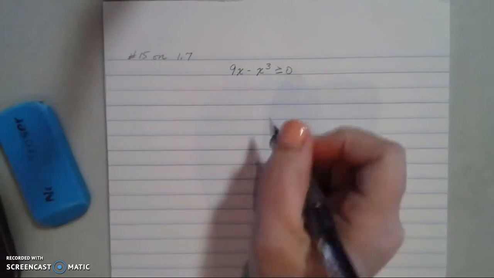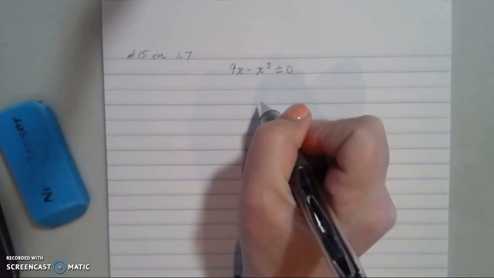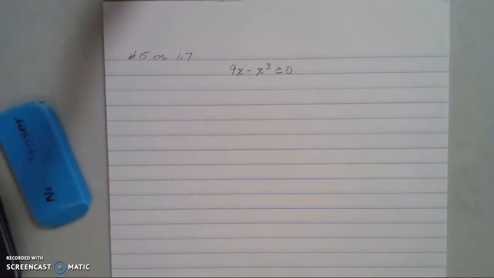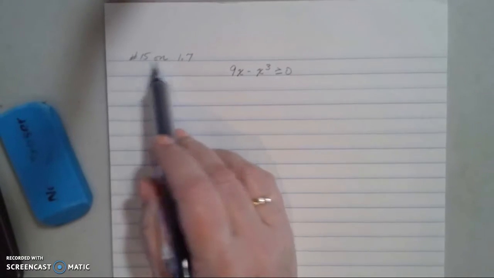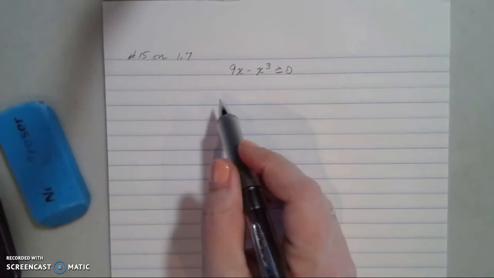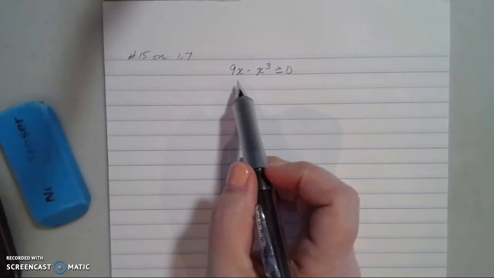Okay, so good afternoon. We are going to try this first test video on this problem, and of course it's not going to stay zoomed. Hopefully that'll stay in there. Okay, so this is problem number 15 on 1.7, solving inequalities.